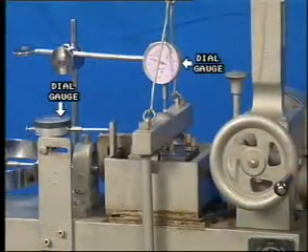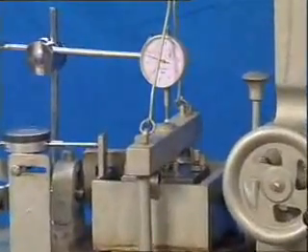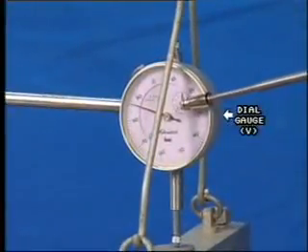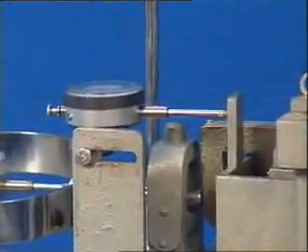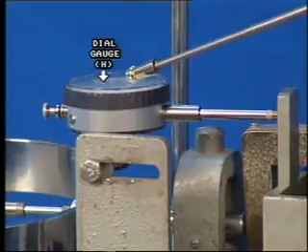Micrometer dial gauges, 2 number, to measure vertical displacement. Dial gauge to measure horizontal displacement during shear.